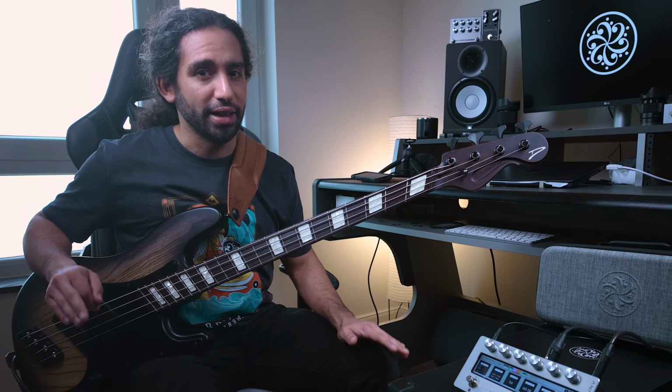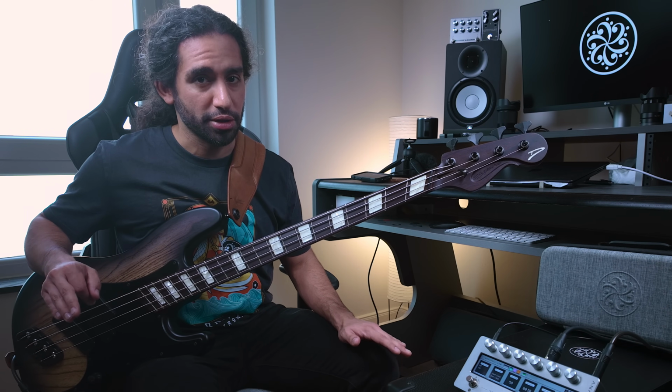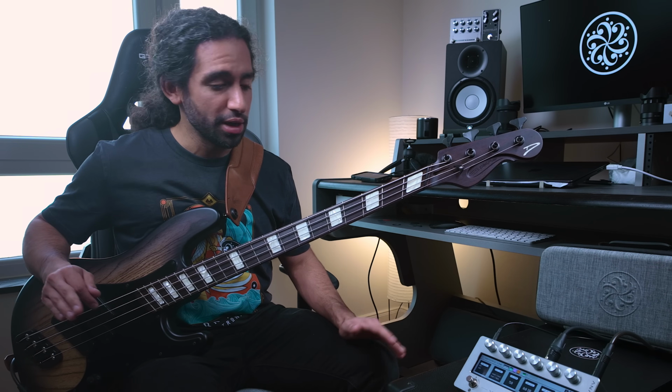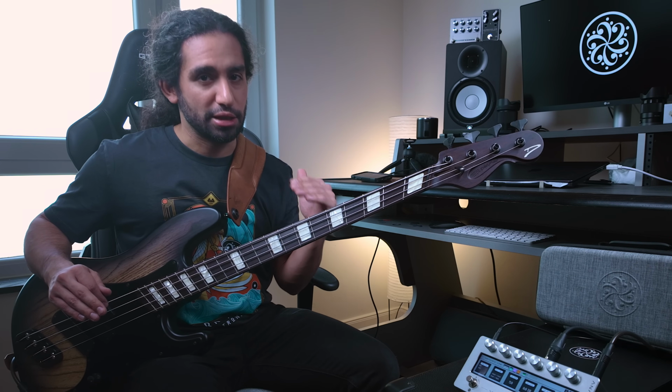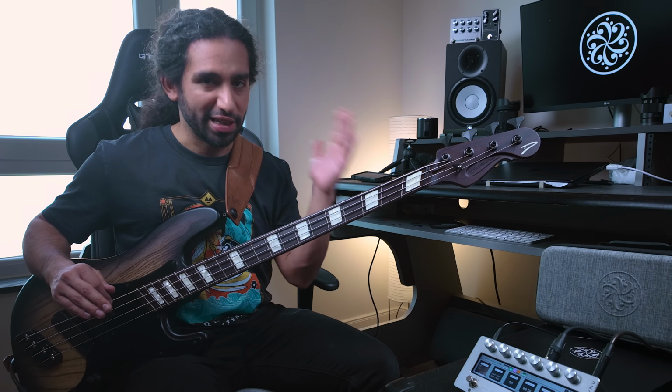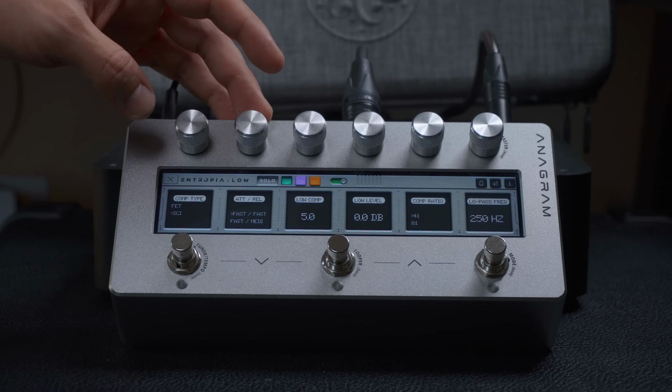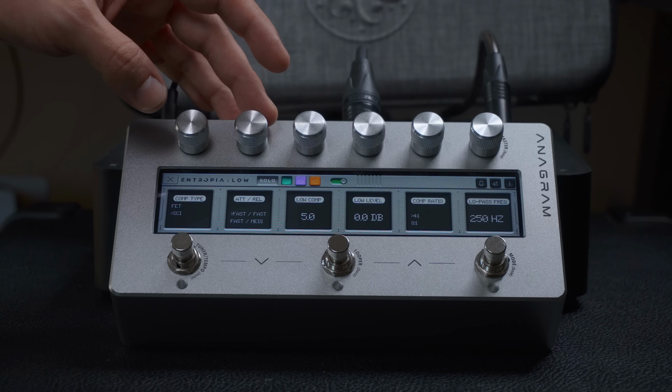Now, to make Entropia more user-friendly and also to speed up your tone creation process, instead of having to deal with attack and release millisecond values, we have separated them into fast, medium, and slow, respectively, for both the attack and release settings. As you can see, the very first option is a fast attack and fast release.